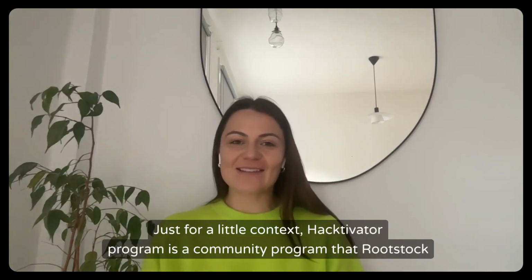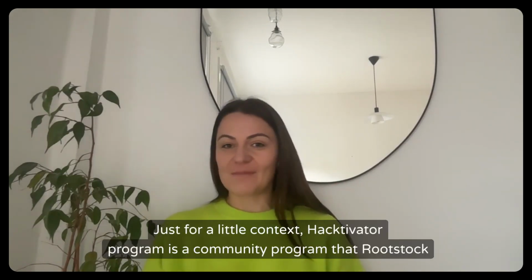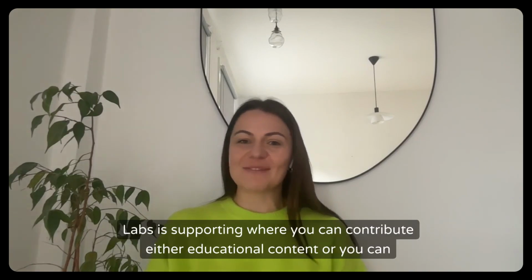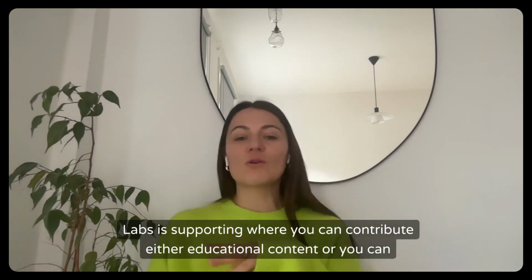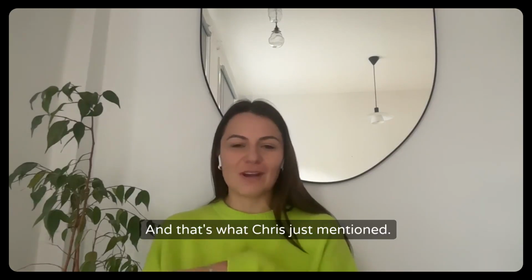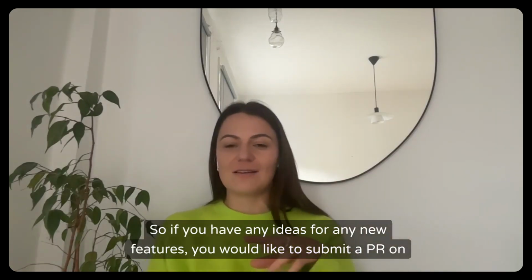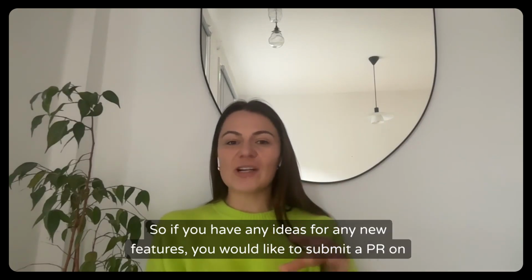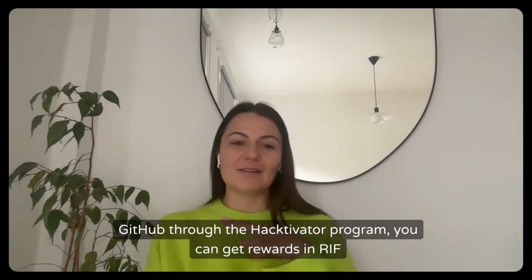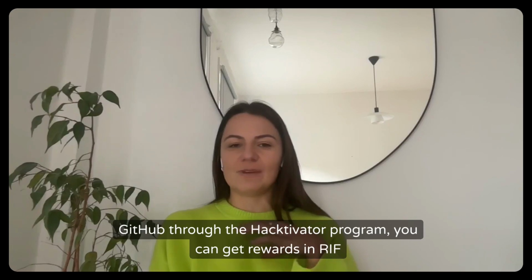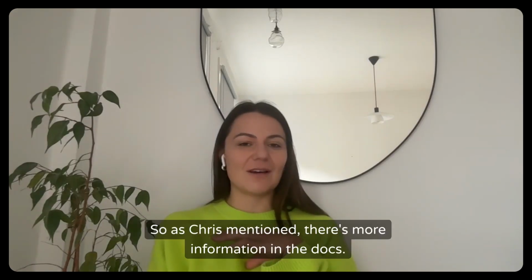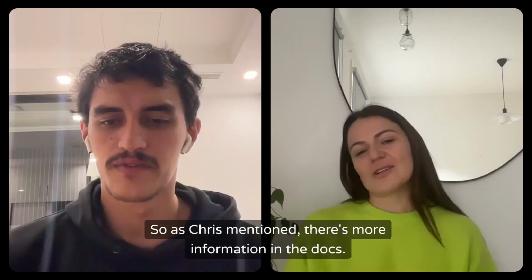Just for a little context, the Hacktorator program is a community program that Rootstock Labs is supporting, where you can contribute either educational content or code. And that's what Chris just mentioned. If you have any ideas for new features, you can submit a PR on GitHub through the Hacktorator program and get rewards in Reef for doing that. As Chris mentioned, there's more information in the docs.